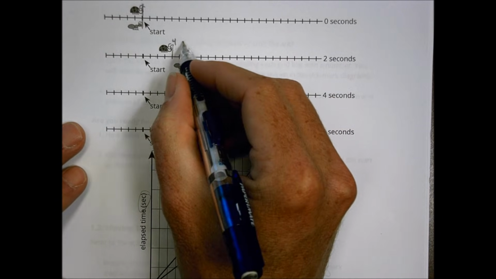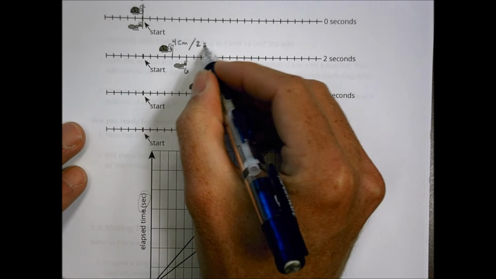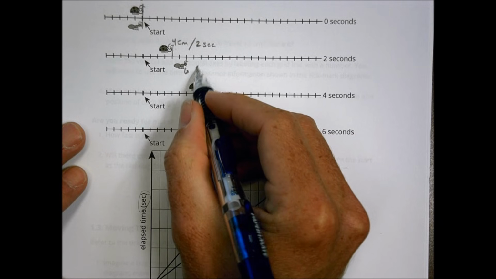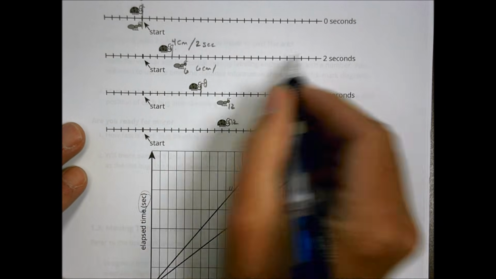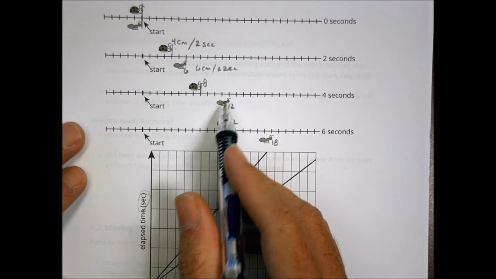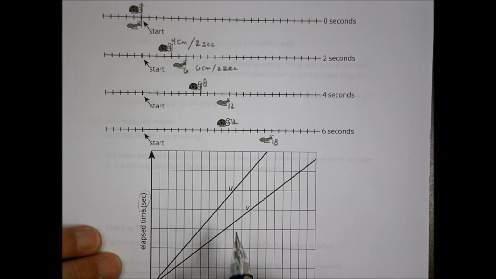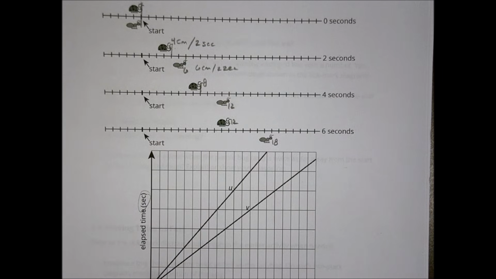The ladybug seems to go 4 centimeters when it's at 2 seconds, whereas the ant is going 6 centimeters when it's at 2 seconds. Can we use that information to find that point on the graph? Probably we can. So let's take a look here. Let's say that we looked at this graph and we're going, well, what could that be? How could this work out?